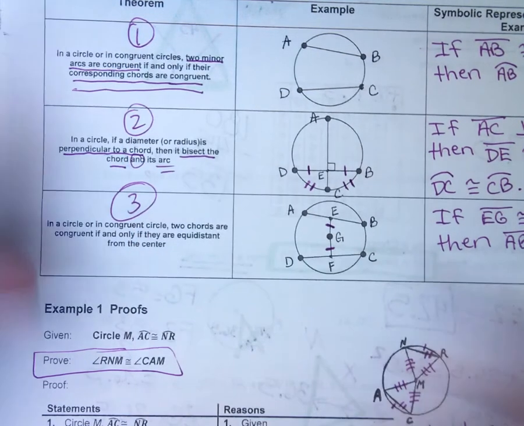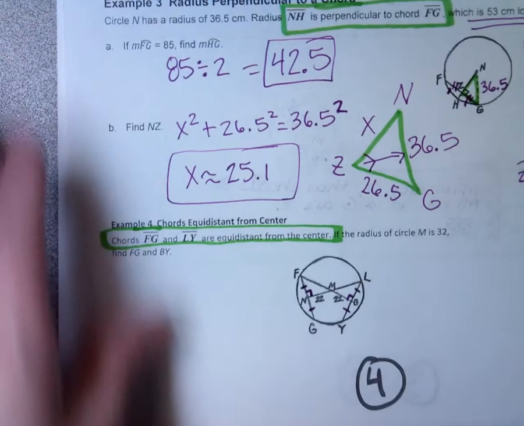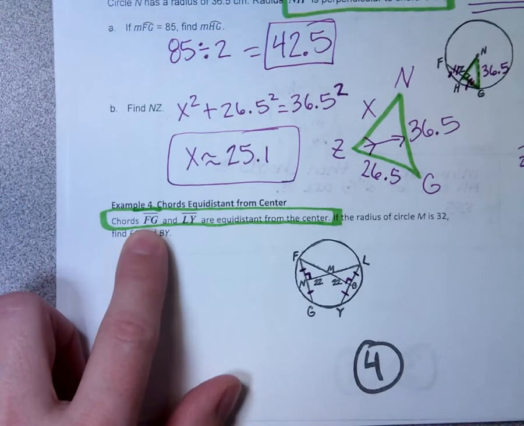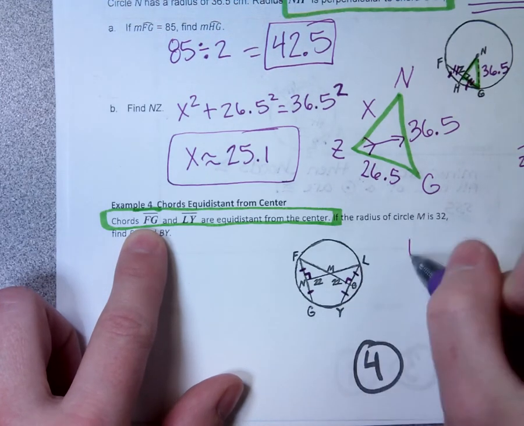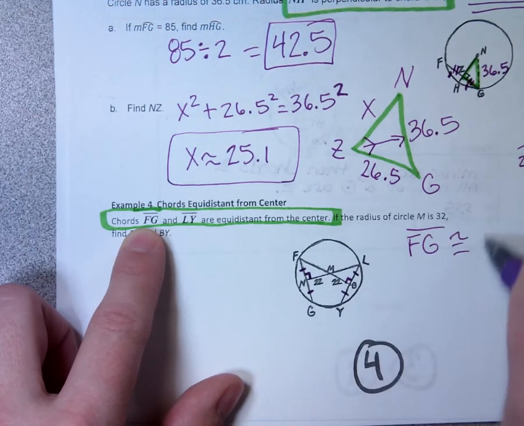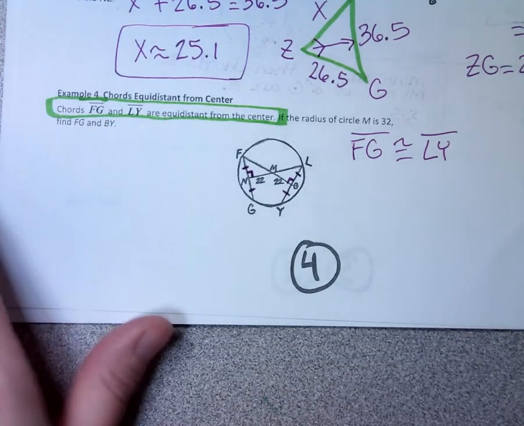Theorem 3. And it says that if two chords are equidistant from the center, then they're congruent. So I know that since FG is the same distance from the center as LY, FG is congruent to LY. So that's one thing I know.